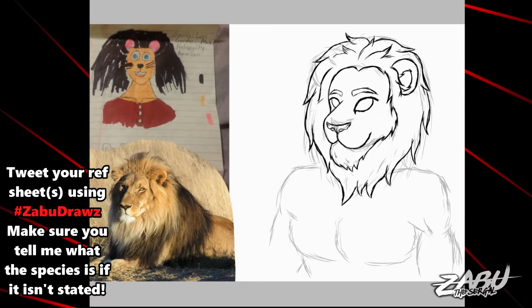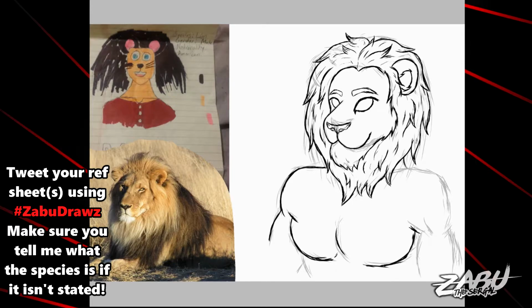Hell, reference everything. Reference the animals, the body type, all that. Just reference. Don't just have the ref sheet as the only reference, because the word ref is short for reference. So yeah, take that same concept with the ref sheet and just find references, as many as you need to get that picture going.